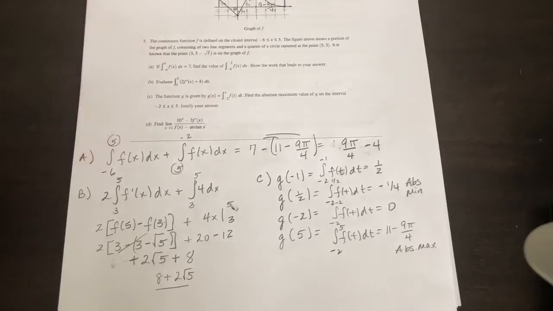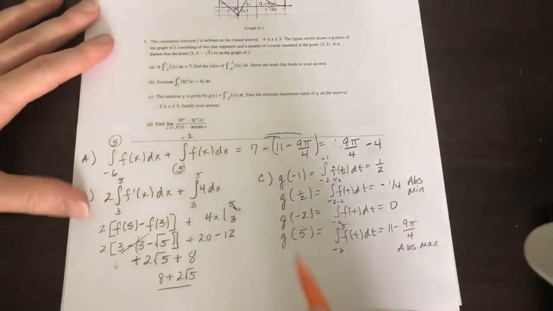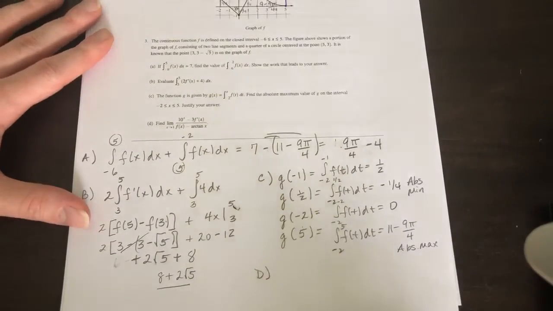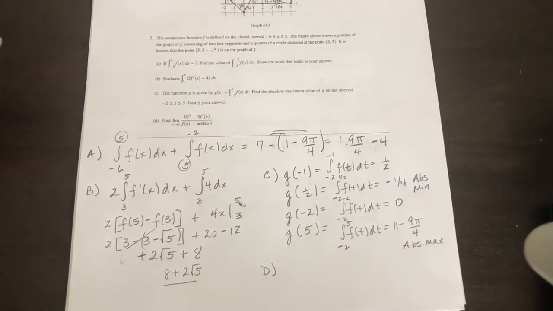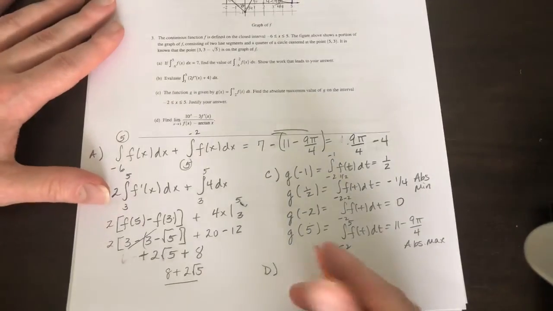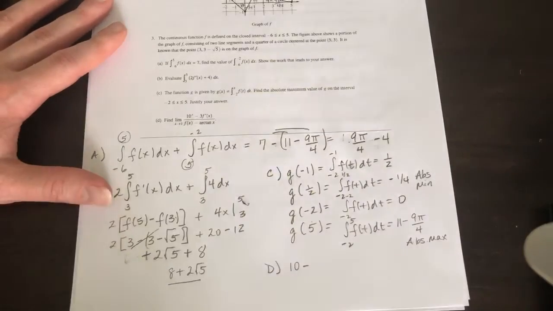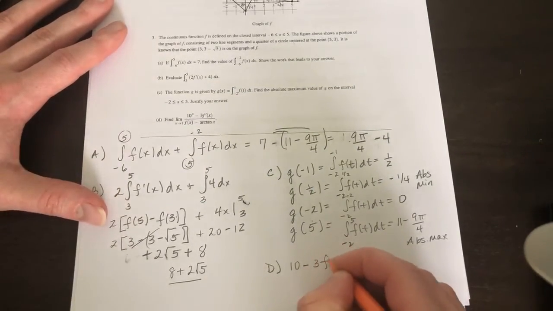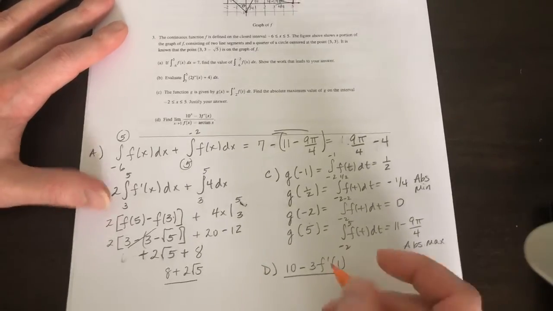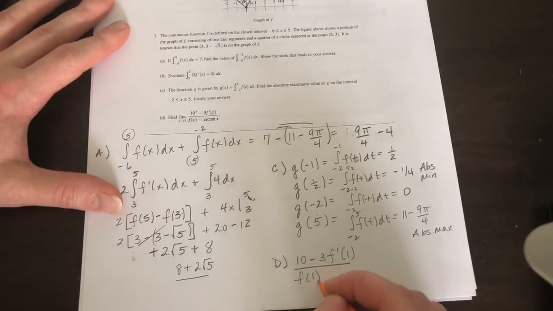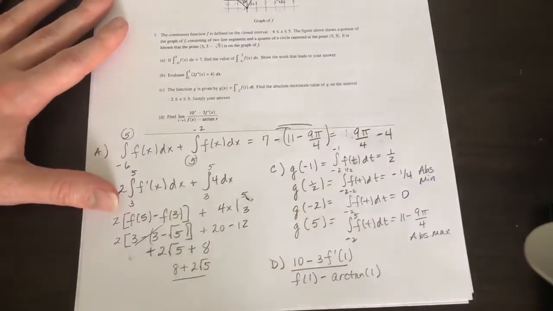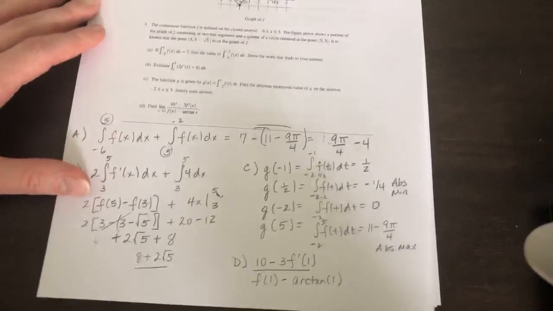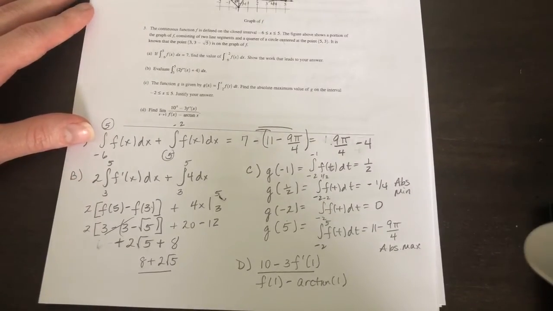Okay, and part D. Okay, this is evaluate the limit. So I'm going to plug in a 1. If you see something that looks like this, a lot of times it's going to be L'Hopital's rule, but don't just skip to that. So we're going to plug in a 1. So 10 to the 1 power is 10 minus 3f prime of 1 all over f of 1 minus arctan of 1. Almost done. So f prime of 1 is going to be the slope at 1.